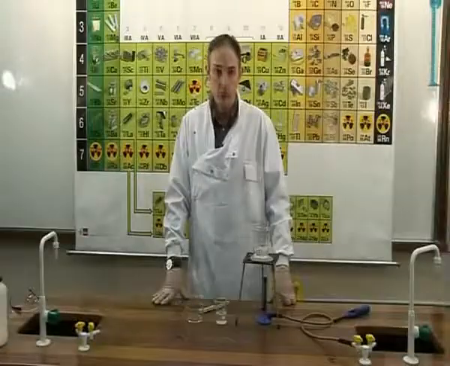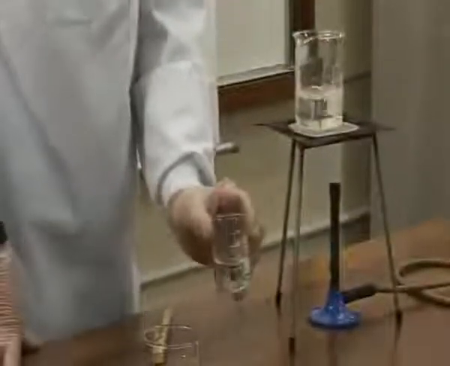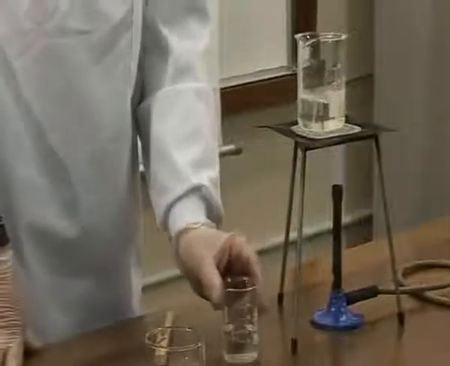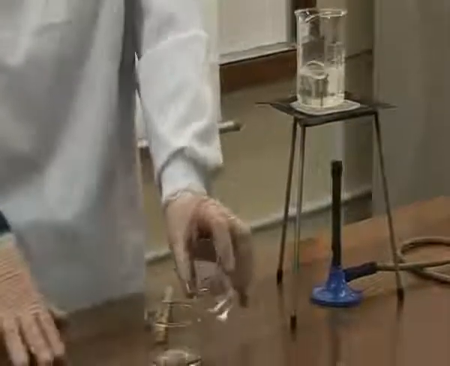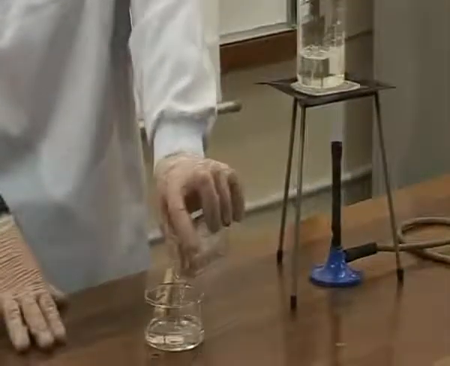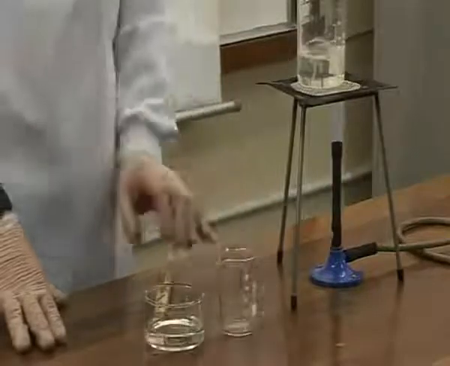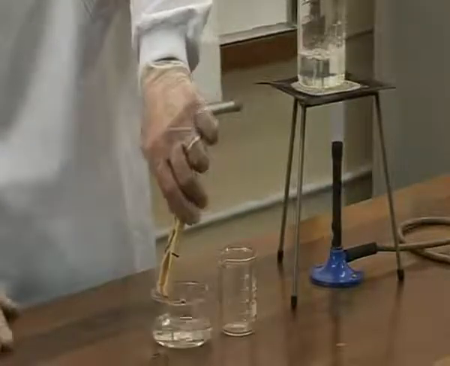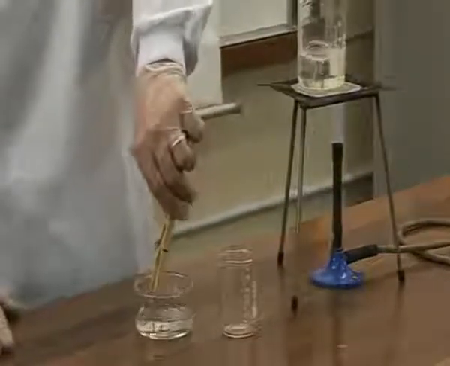Experiment OC2B, to separate a soluble solid and a liquid by evaporation. In this experiment, we have a solution of salt and water, which we will pour into an evaporating dish. The dish is carefully placed on top of a water bath.